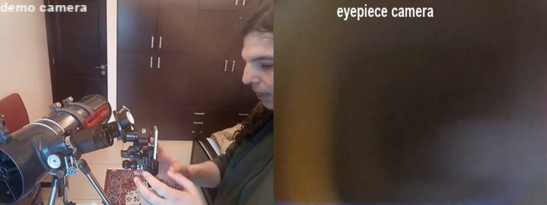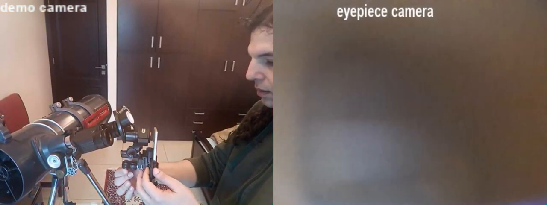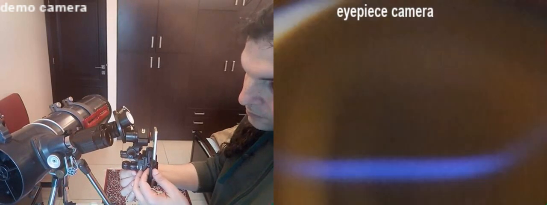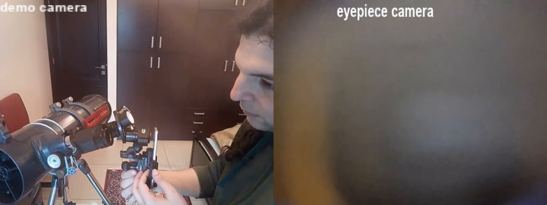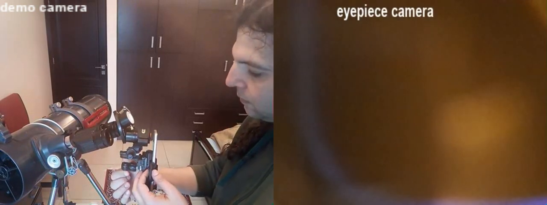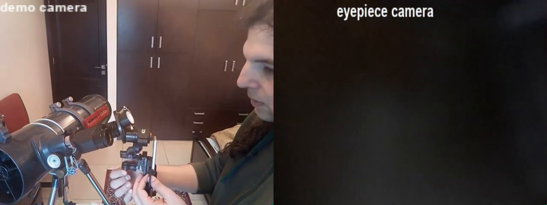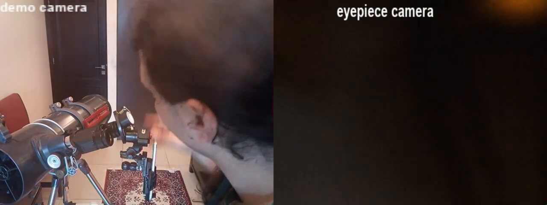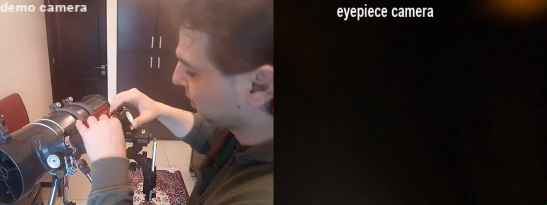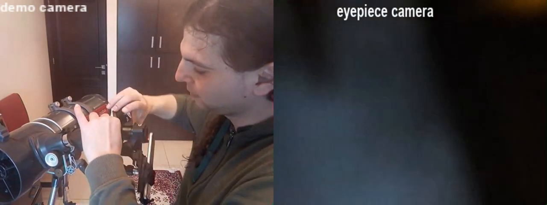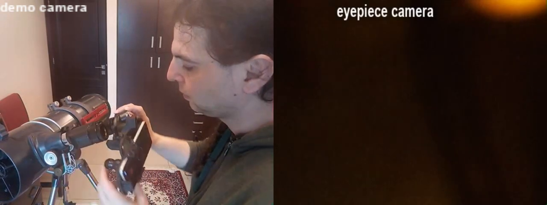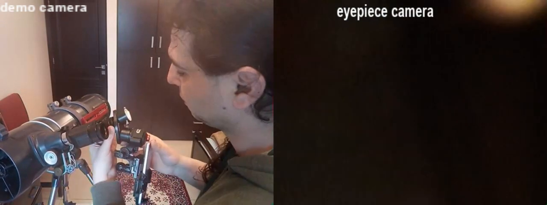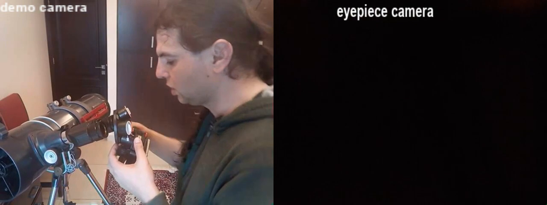Now, let's turn on the eyepiece camera. Make sure that, oh no, I'm not using the correct eyepiece opening, so I need to change the opening.